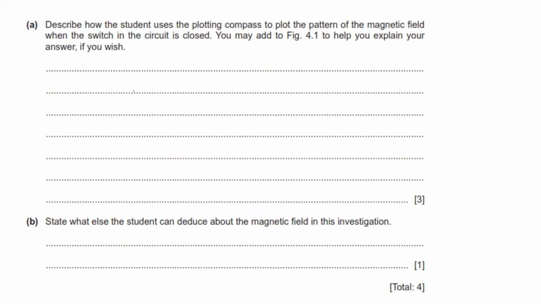First part, it says: place the plotting compass on the cardboard as shown.